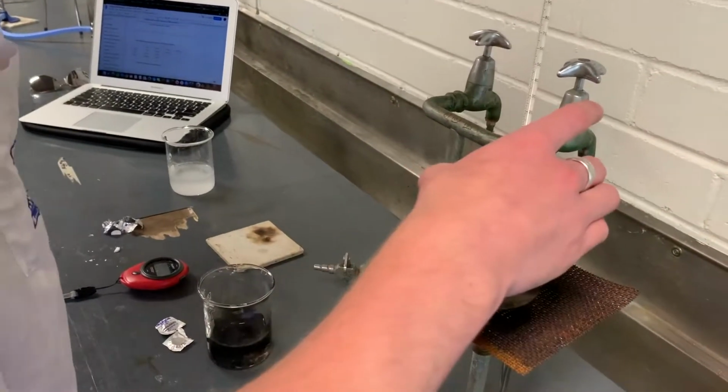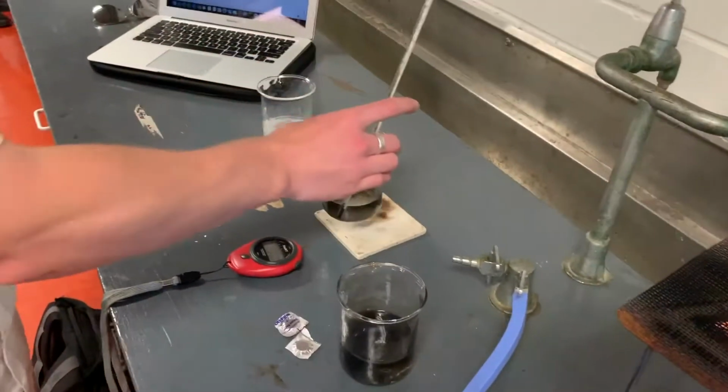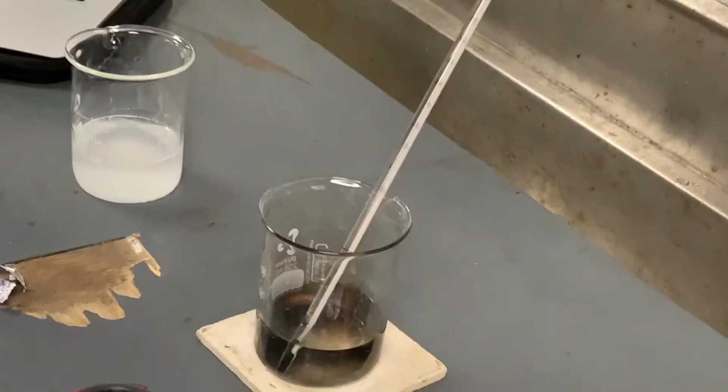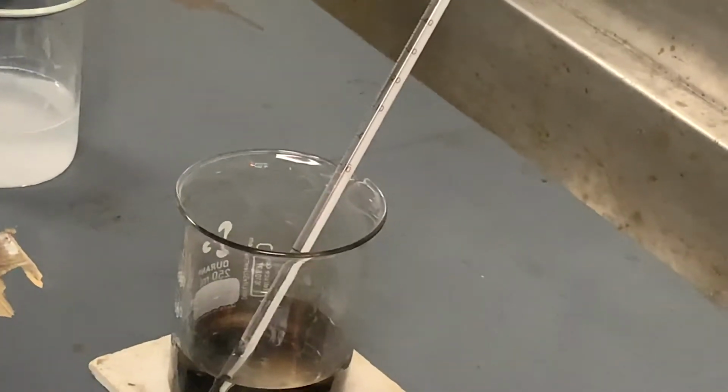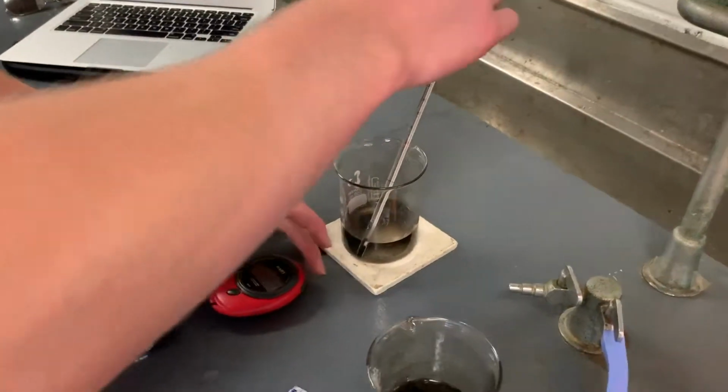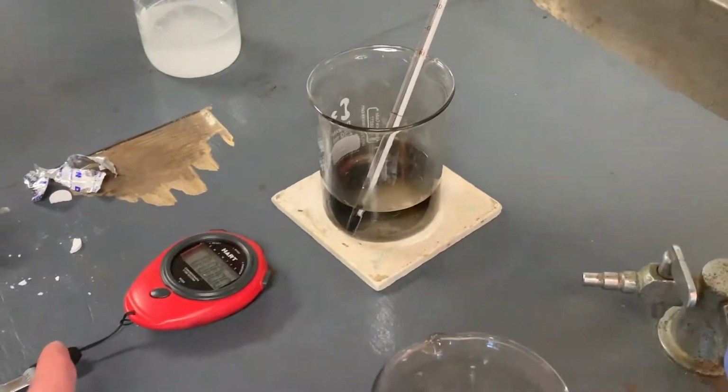I am going to now remove the beaker and place it on the bench mat, and I am going to place a dispersion tablet into the beaker and start the timer as soon as I drop it in. There we go.